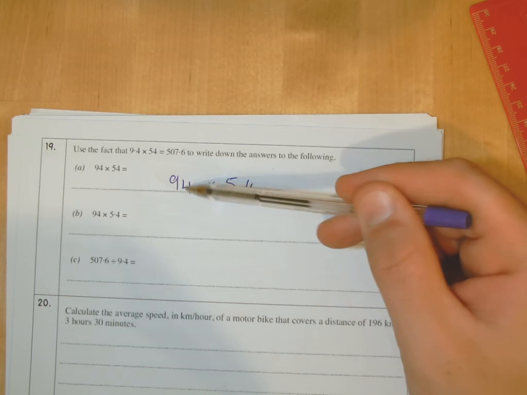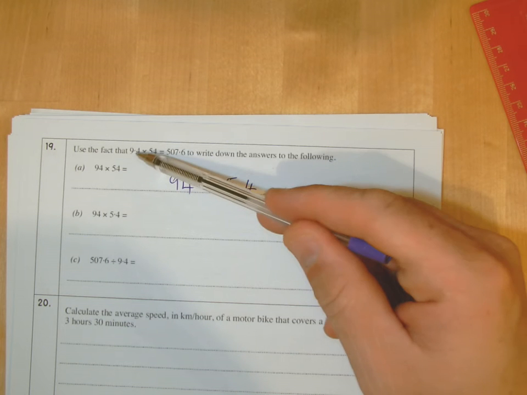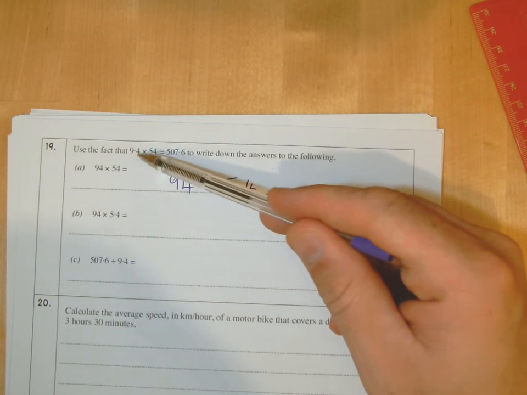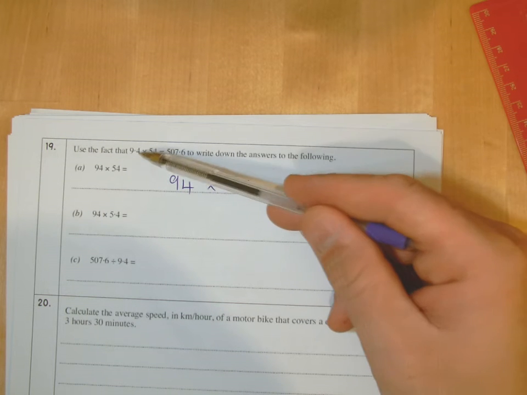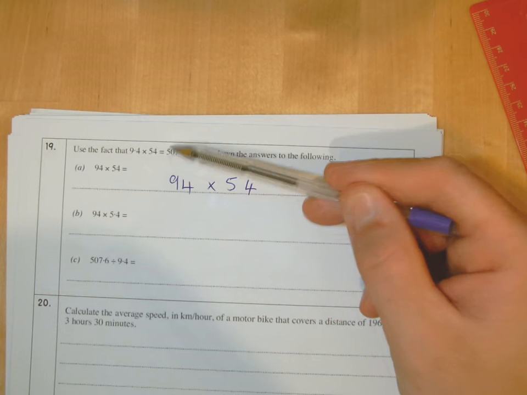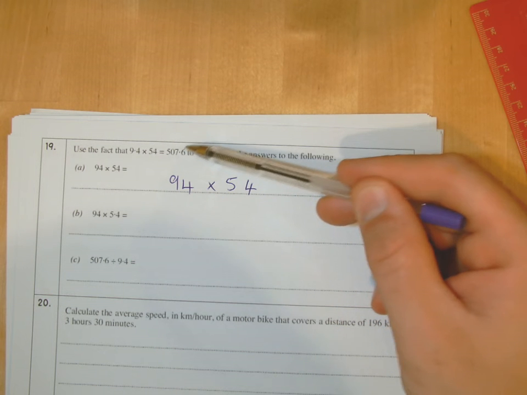And if you think about it, to get 94, you've got to make that 10 times bigger, haven't you? In fact, you're multiplying this by 10, okay? Well, if you're multiplying this by 10 to get 94, you've also got to make the other side 10 times bigger as well. So you've got to multiply that by 10.